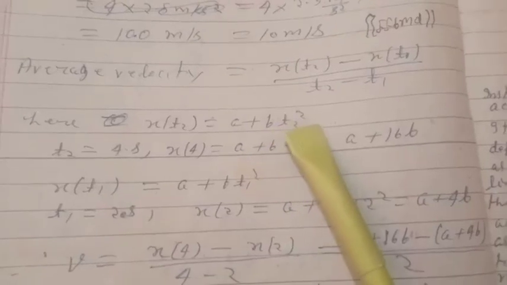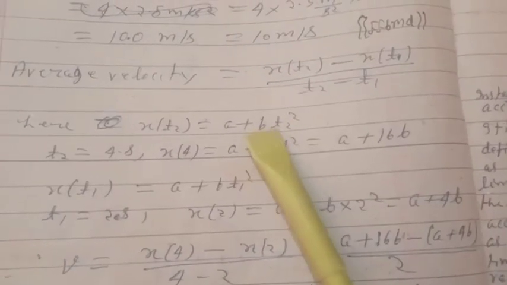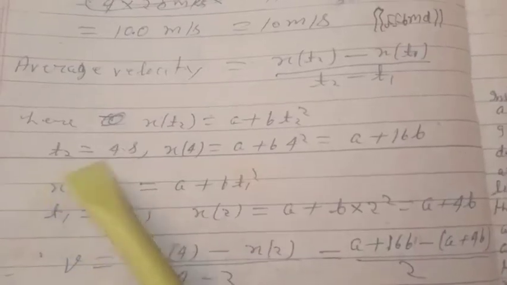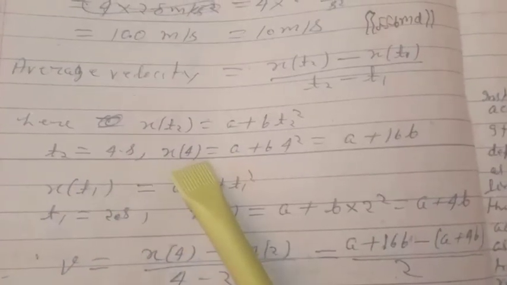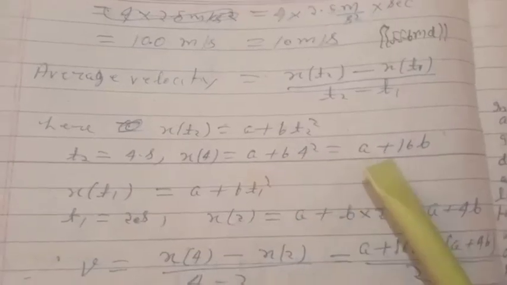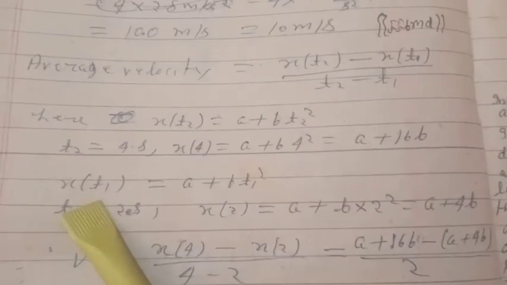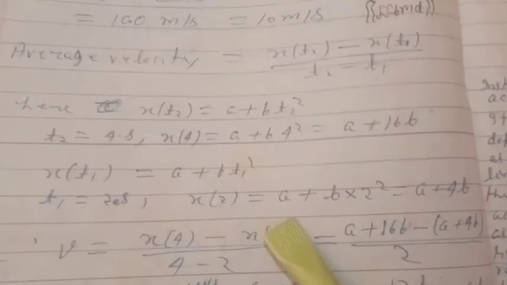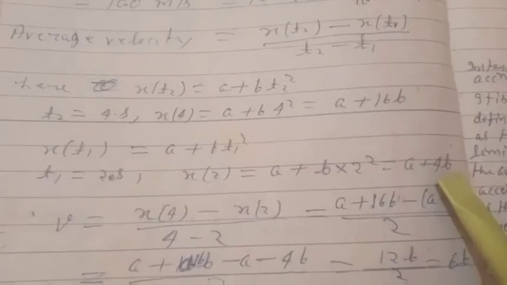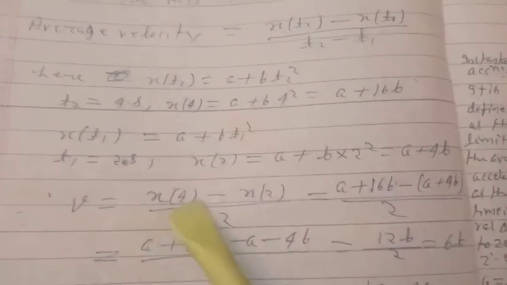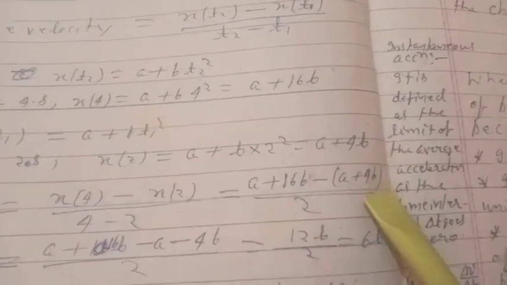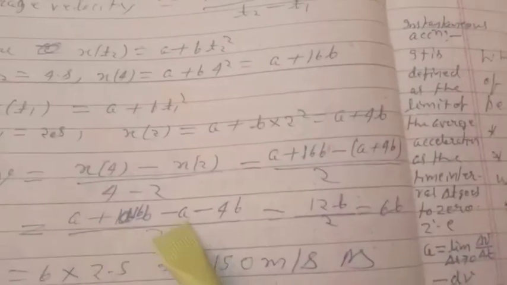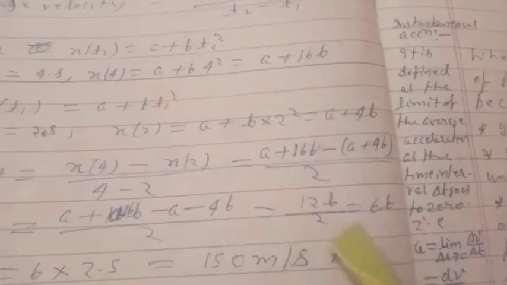Here x(t2) will be a plus bt square from the formula. So we put t as t2 and the value of t2 as 4 seconds. So x(4) equals a plus b into 4 square, which is a plus 16b. Now x(t1) will be a plus bt1 square, and t1 equals 2 seconds. So x(2) will be a plus b into 2 square, which is a plus 4b. Hence the average velocity is x(4) minus x(2) divided by 4 minus 2, which is a plus 16b minus a minus 4b by 2, which equals 12b by 2, equal to 6b.